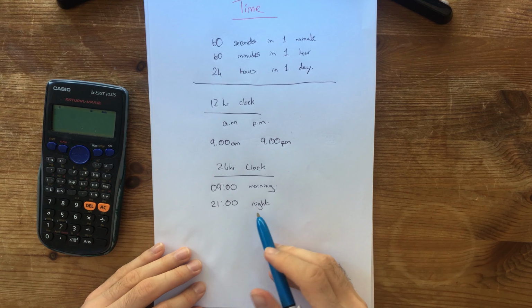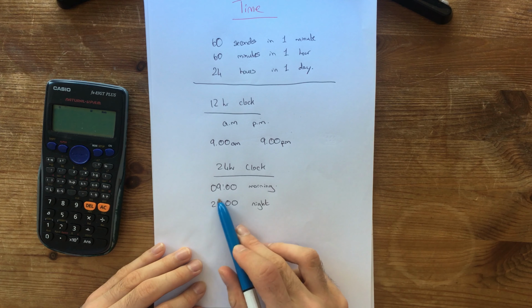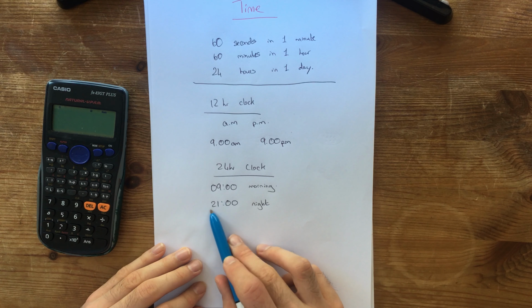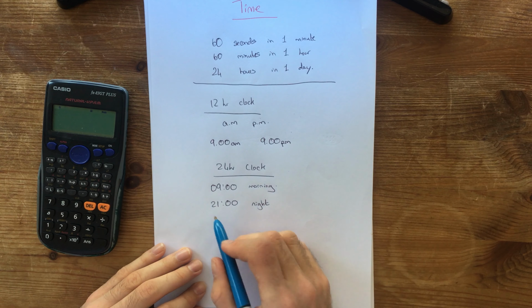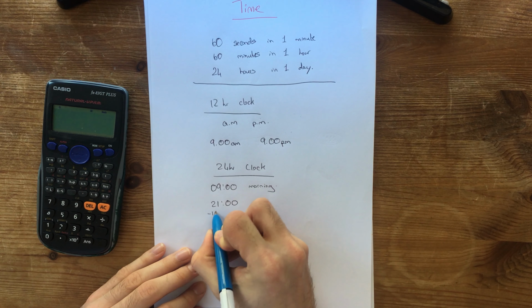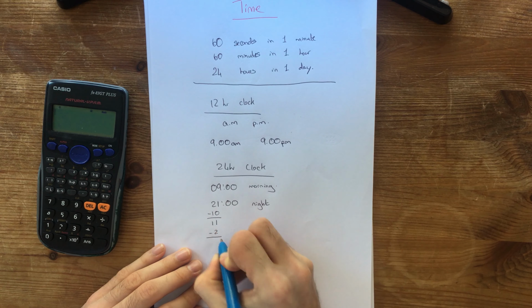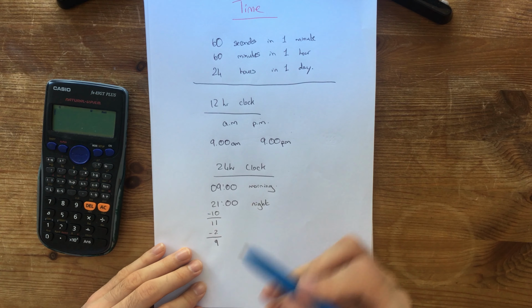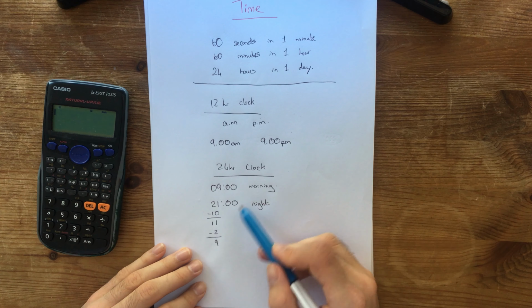The way I like to do it is you just take 12 away from this number and you'll figure out what time it is. You'll get used to those kinds of things. But if you do it really fast, you can take off 10. So I take off 10 of this and you get 11, and then just take another 2 off of it and you end up with 9. You do that in your head really quickly. If you take 12 off 21, you get 9, so it's 9 o'clock at night.